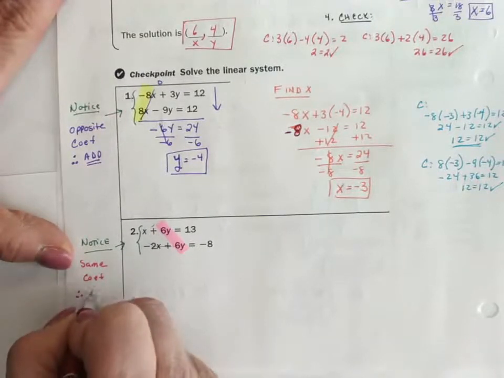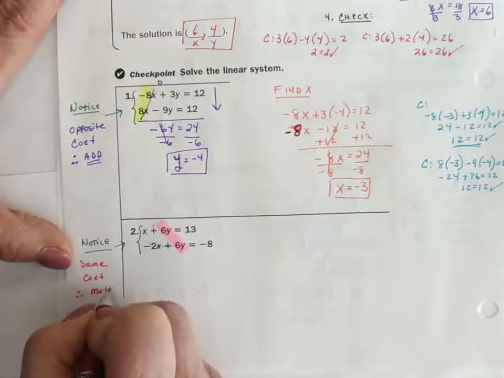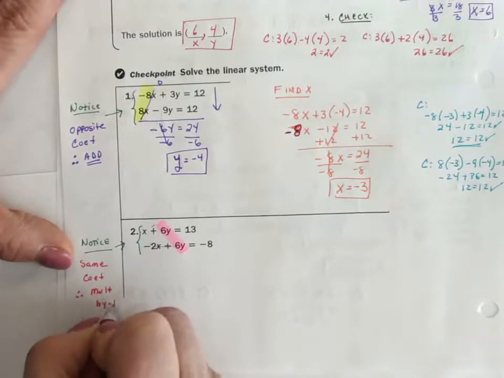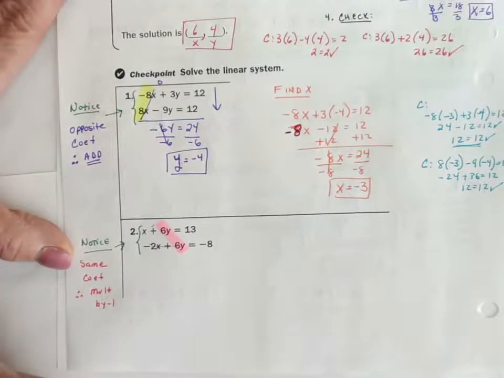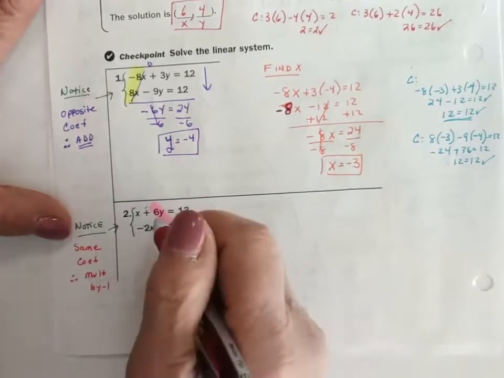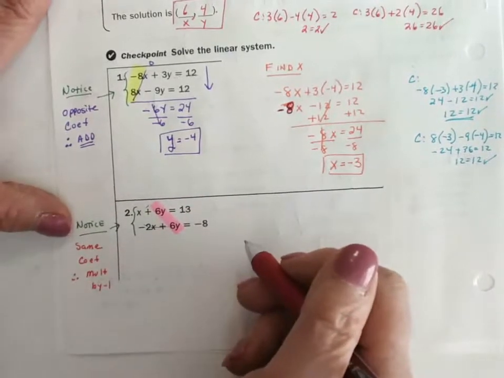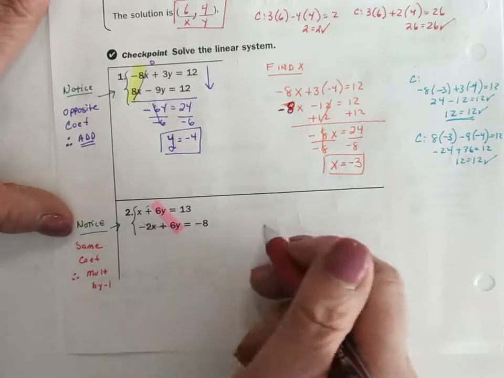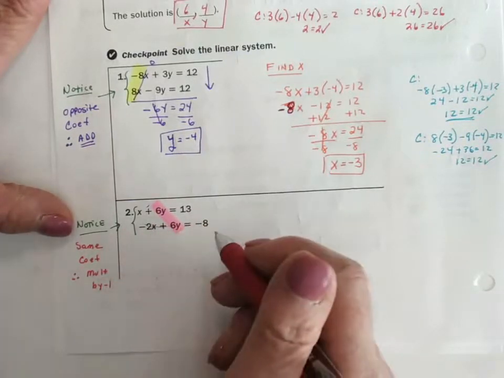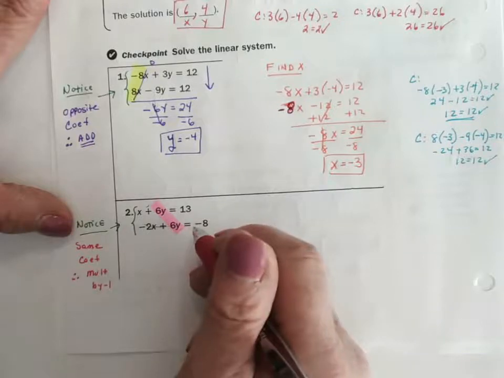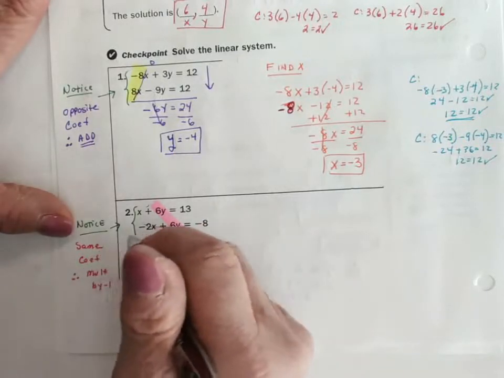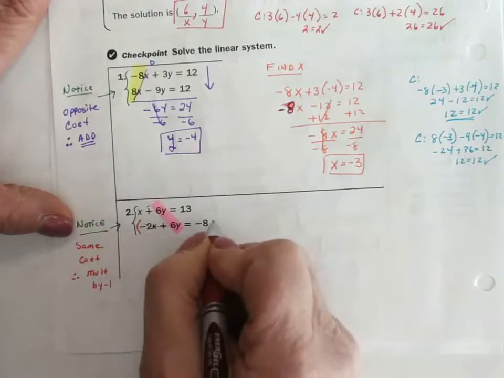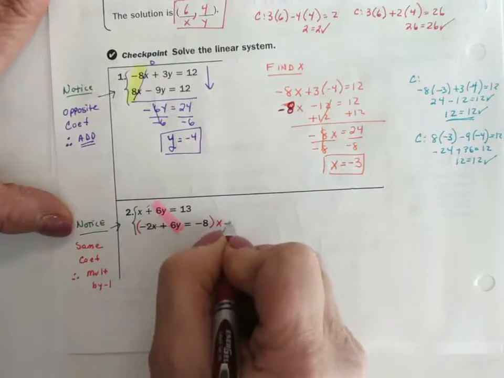So we're going to multiply by -1. Now, it doesn't matter which equation you multiply by -1. It's just that naturally, when we think of subtraction, we think of subtracting the bottom. So that's what I typically do. I usually multiply the bottom equation times -1.